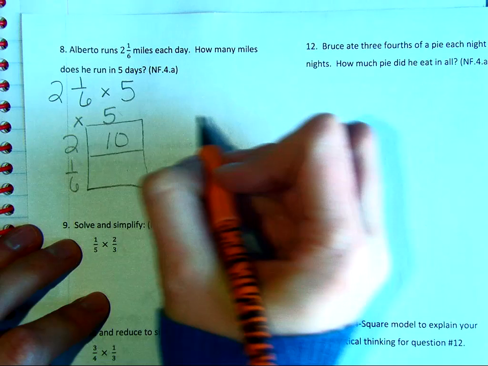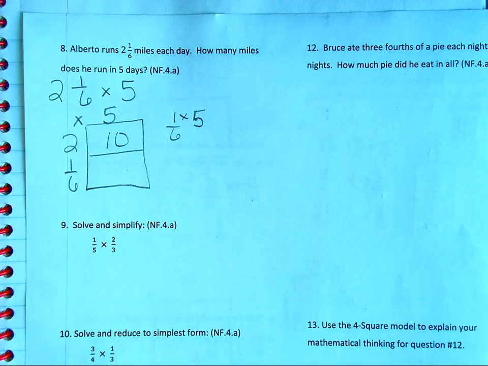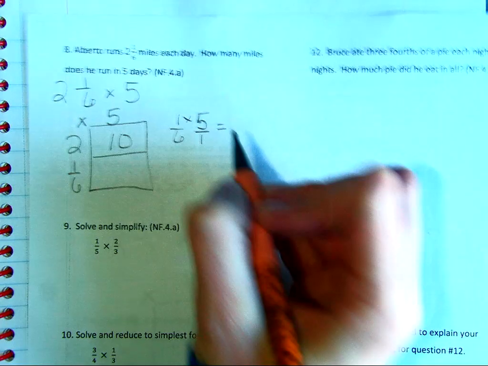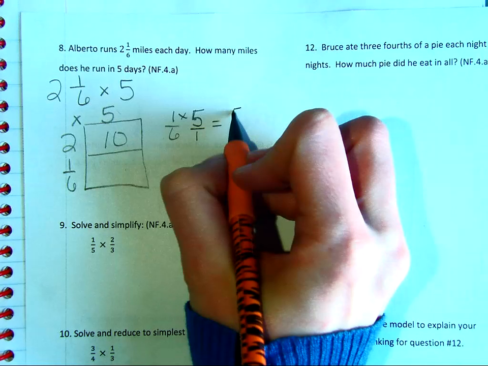This 5 is a whole number. I need to turn it into a fraction, so I'll put a line and a 1 underneath it. That doesn't change its value. 5 divided by 1 is still equal to 5 whole. So 1 times 5 equals 5, and 6 times 1 equals 6. I'm going to add these answers together. 10 whole plus 5/6 equals 10 and 5/6 miles.